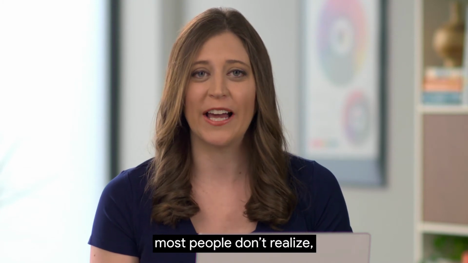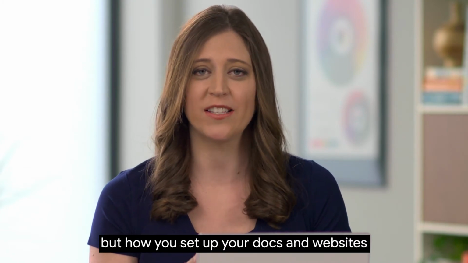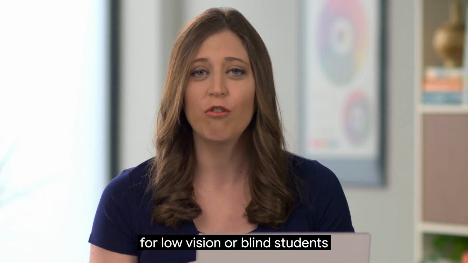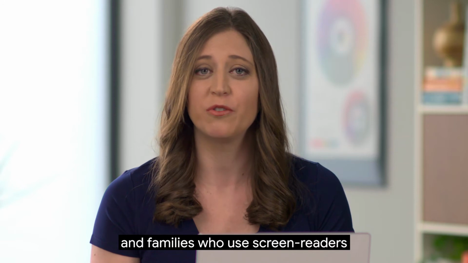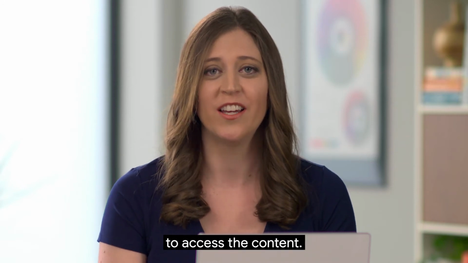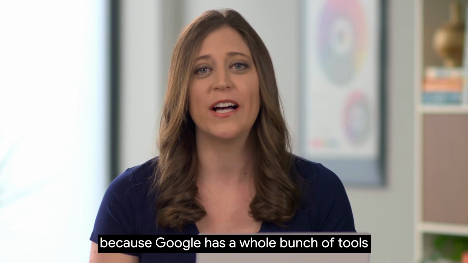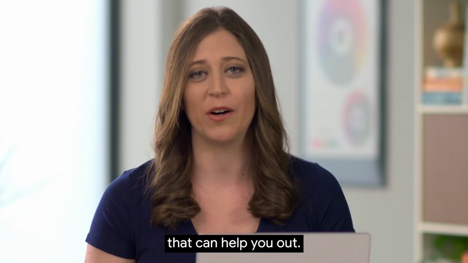Most people don't realize, but how you set up your docs and websites can make a huge difference to whether or not they are accessible for low vision or blind students and families who use screen readers to access the content. The good news is, this is actually way easier than it sounds, because Google has a whole bunch of tools that can help you out.